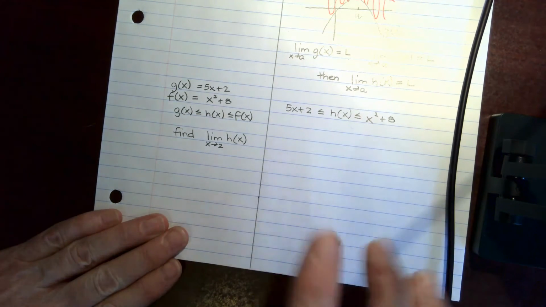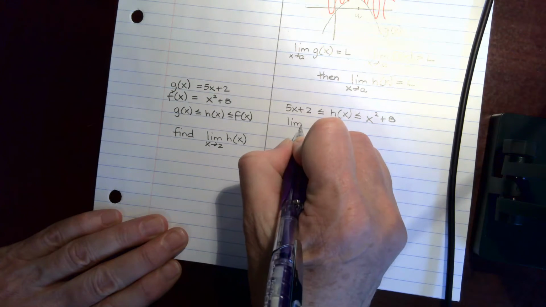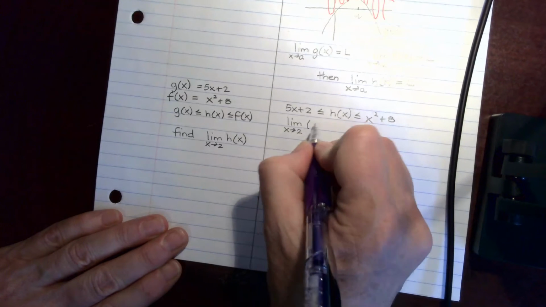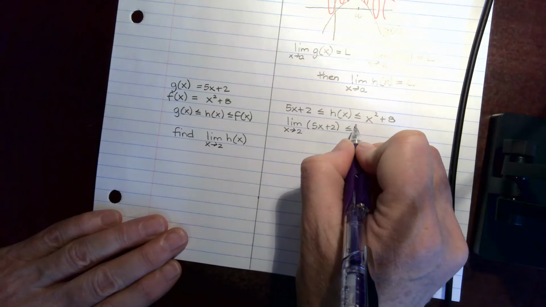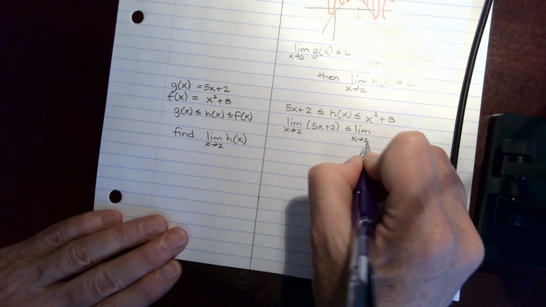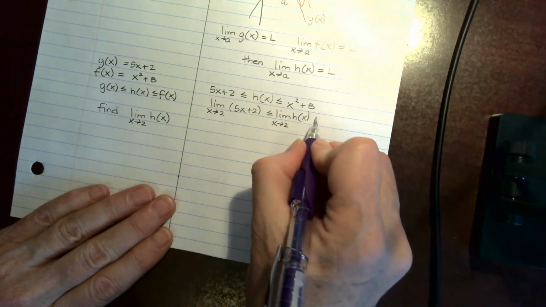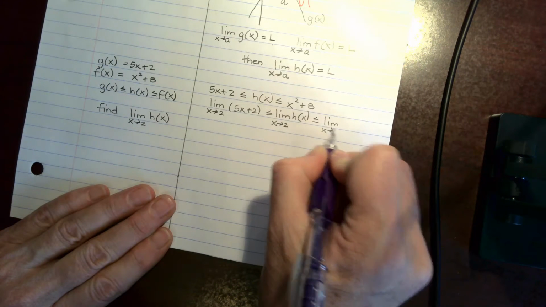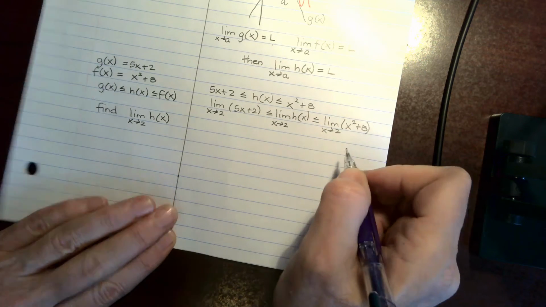Now what I can do is take the limit of each of these pieces. So I'm going to say the limit as x approaches 2 is less than or equal to the limit as x approaches 2, which is less than or equal to the limit as x approaches 2.